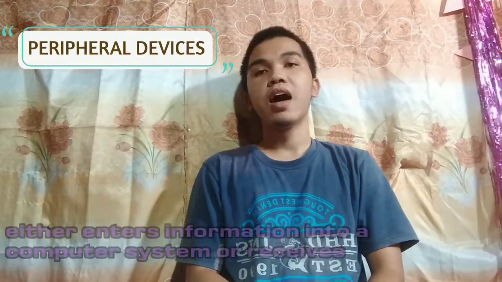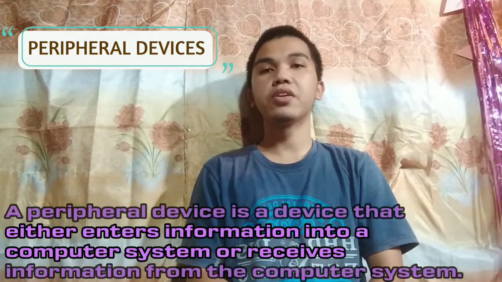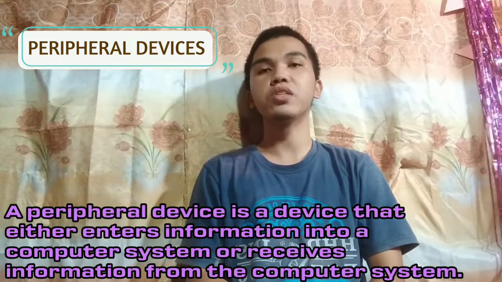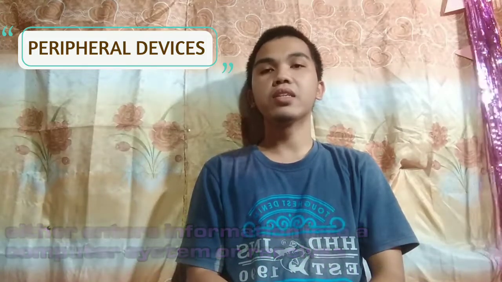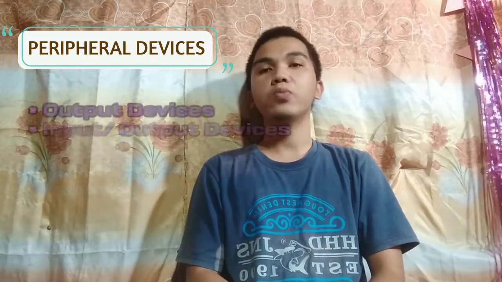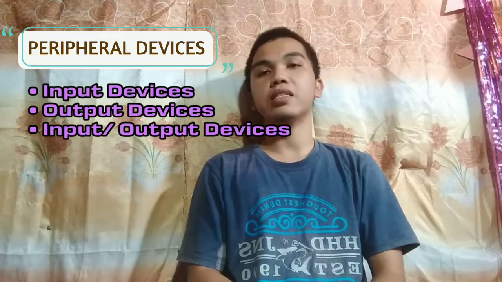And let's now move on to peripheral devices. A peripheral device is a device that either enters information into a computer system, or receives information from the computer system. Peripheral devices can be input, output, or both input and output devices.